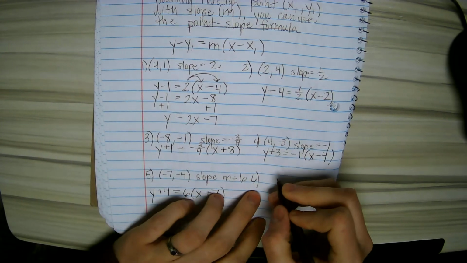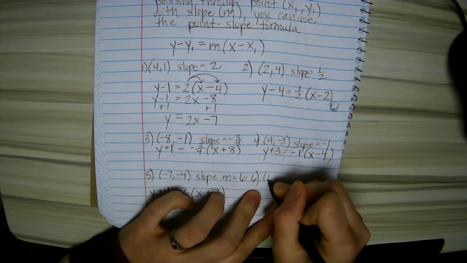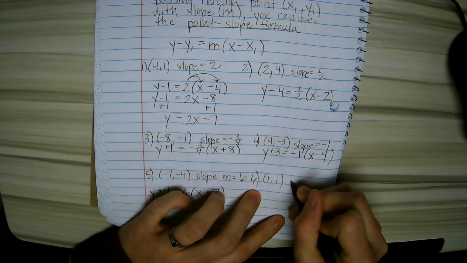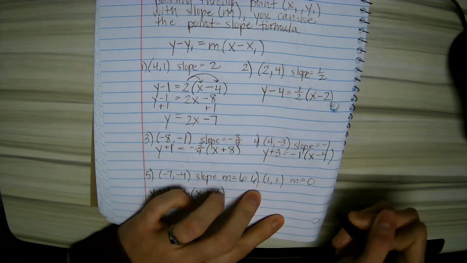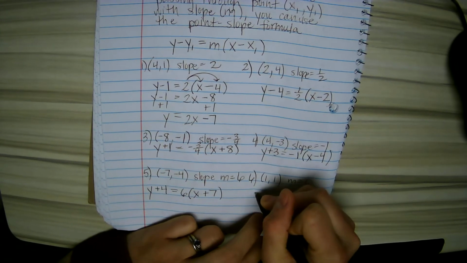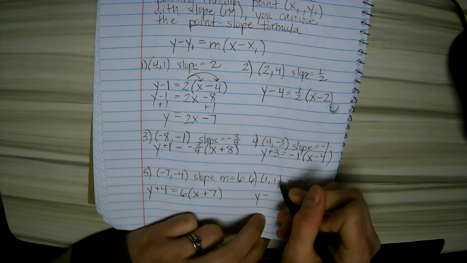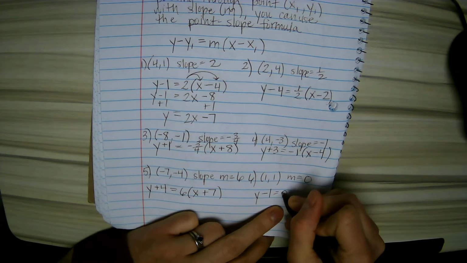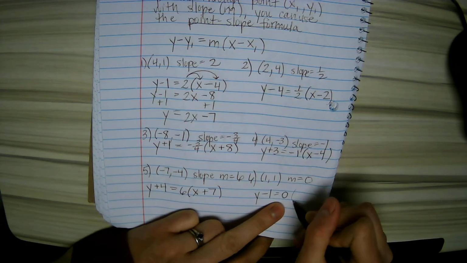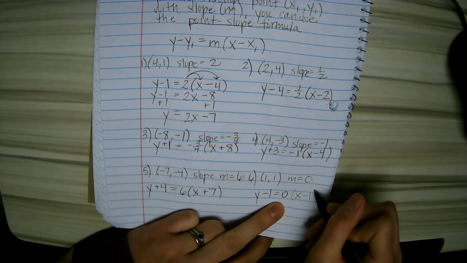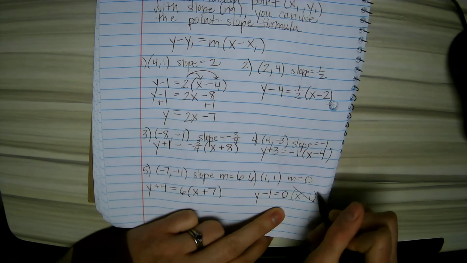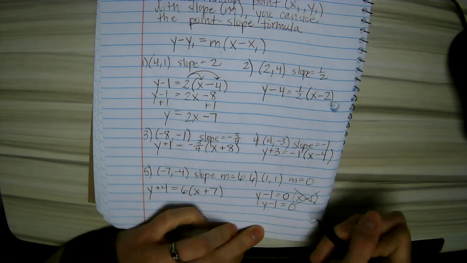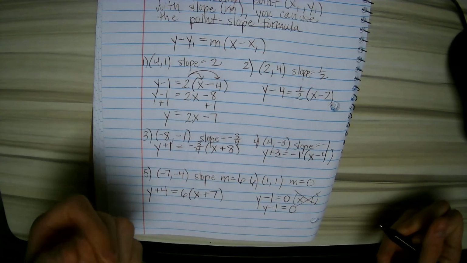Number 6 goes through the point 1, 1 and has a slope of 0. So y minus 1 equals 0, because 0 times x minus 1 is just 0, right? That eliminates it. So you would have y minus 1 equals 0. So that one, it was a little bit trickier, right?